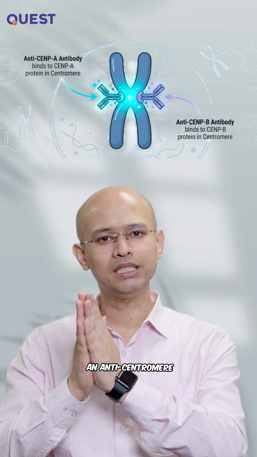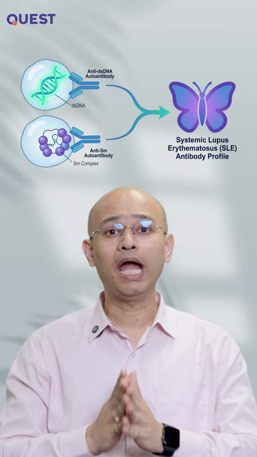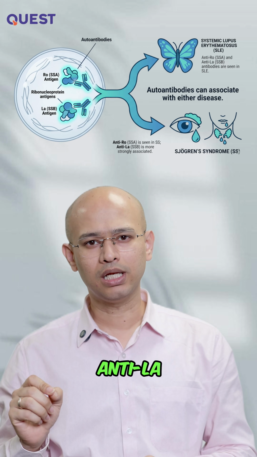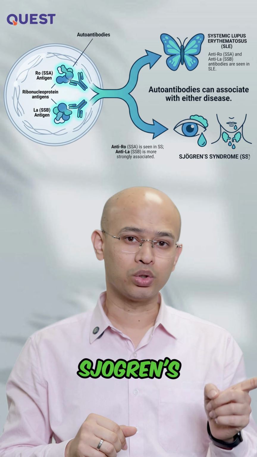For example, an anti-centromere is systemic sclerosis. Anti-dsDNA, anti-Smith is classically lupus. Similarly, anti-Ro and anti-La could be lupus, but it could also be Sjogren syndrome.